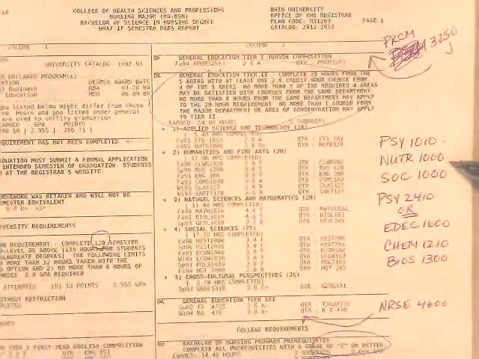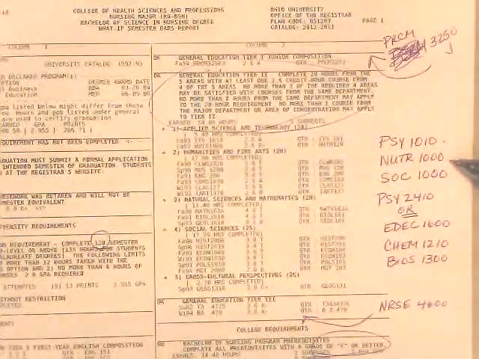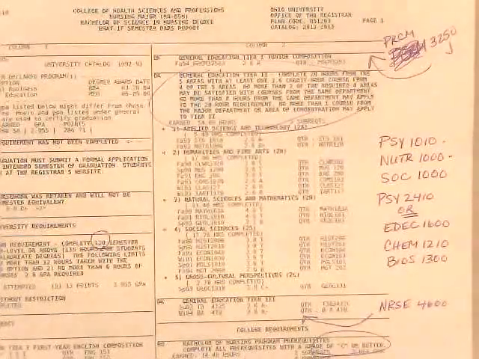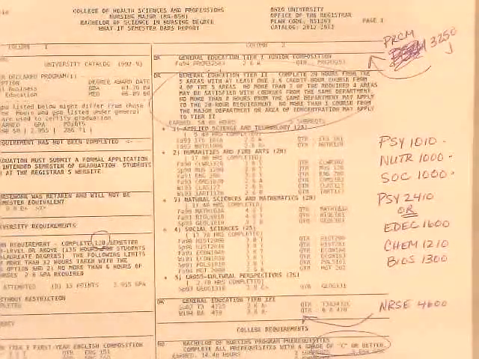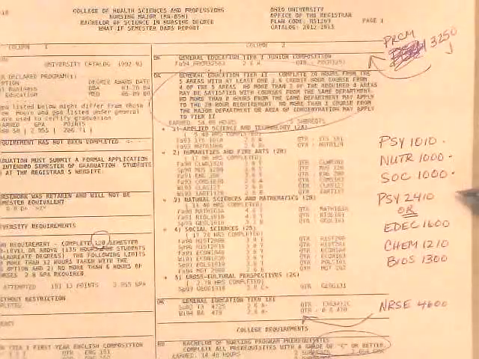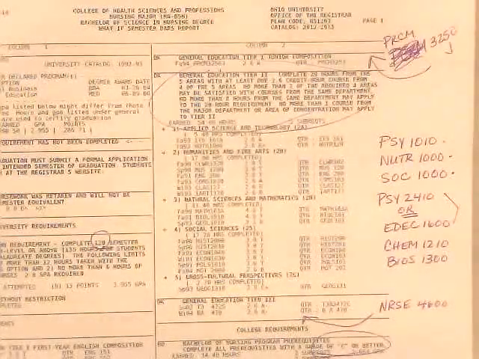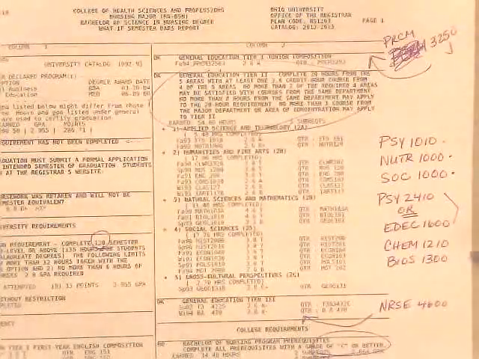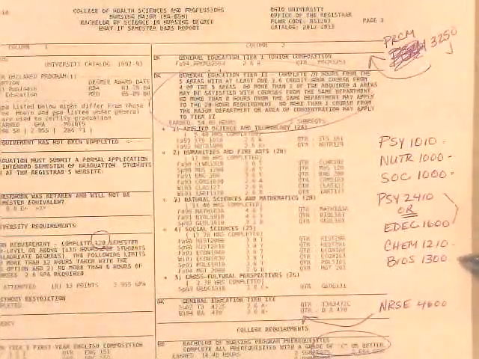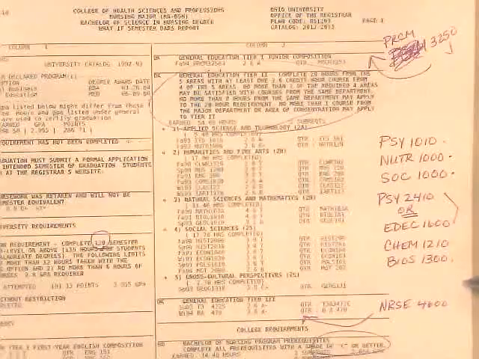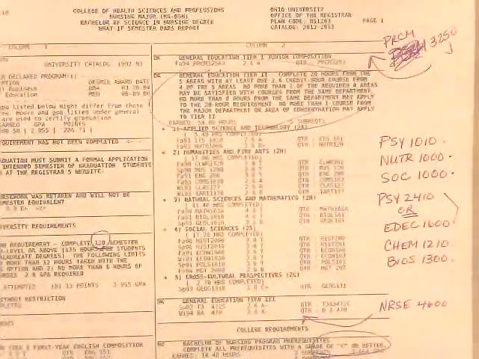The Nutrition 1000 will meet the applied science and technology requirement. The Sociology 1000 will meet the social sciences requirement. This is the child development. You'll have to take one of those. Also, the chemistry and the bios will meet the natural sciences requirement.